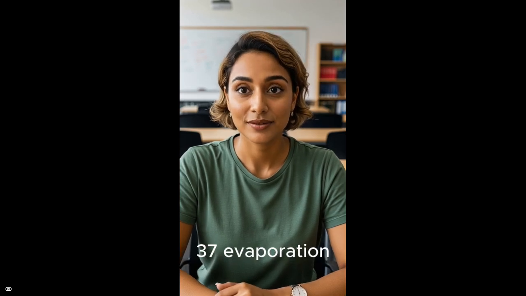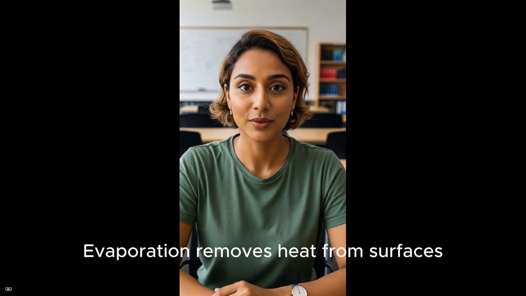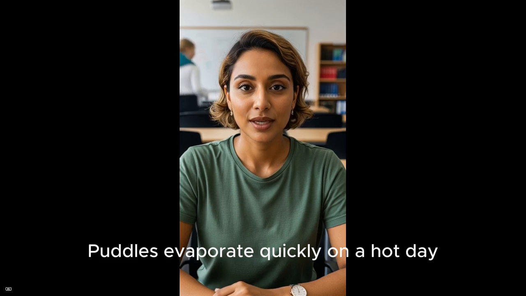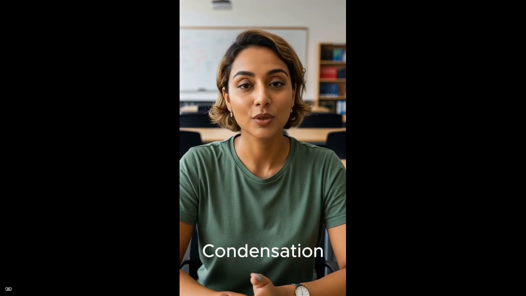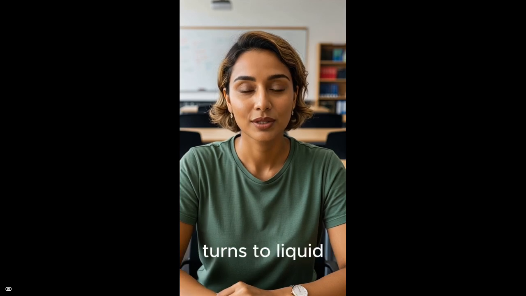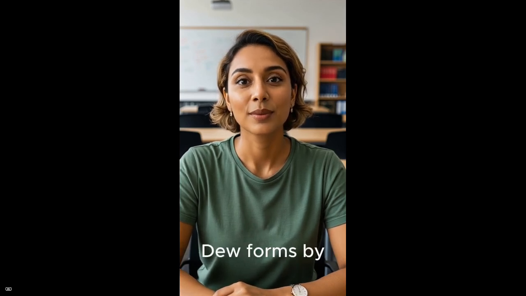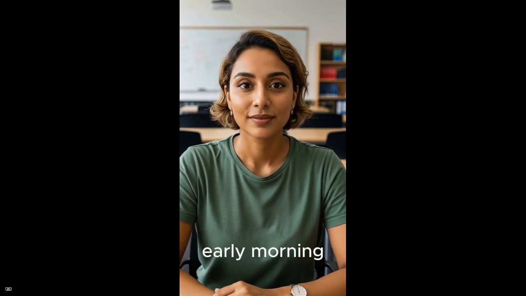37. Evaporation. Evaporation removes heat from surfaces. Puddles evaporate quickly on a hot day. 38. Condensation. Condensation occurs when vapor turns to liquid. Dew forms by condensation in the early morning.